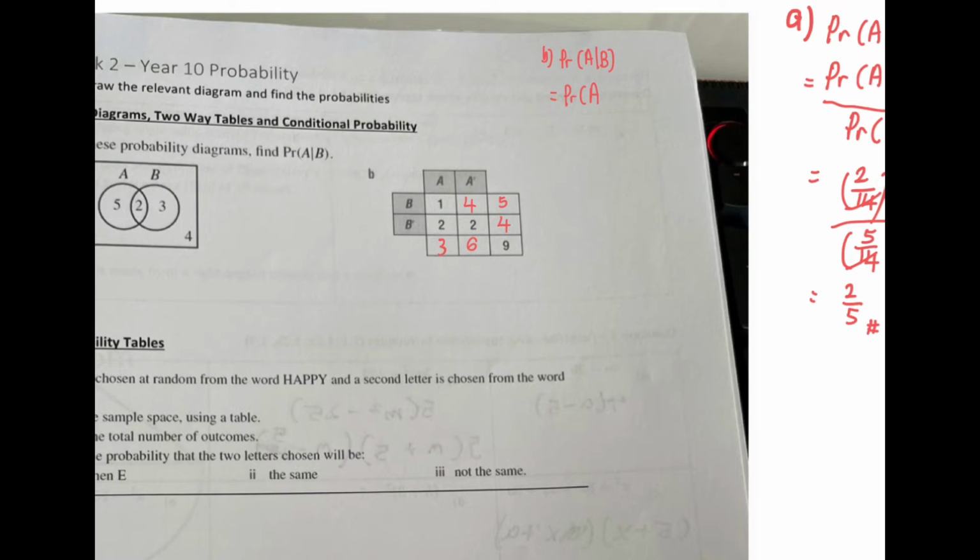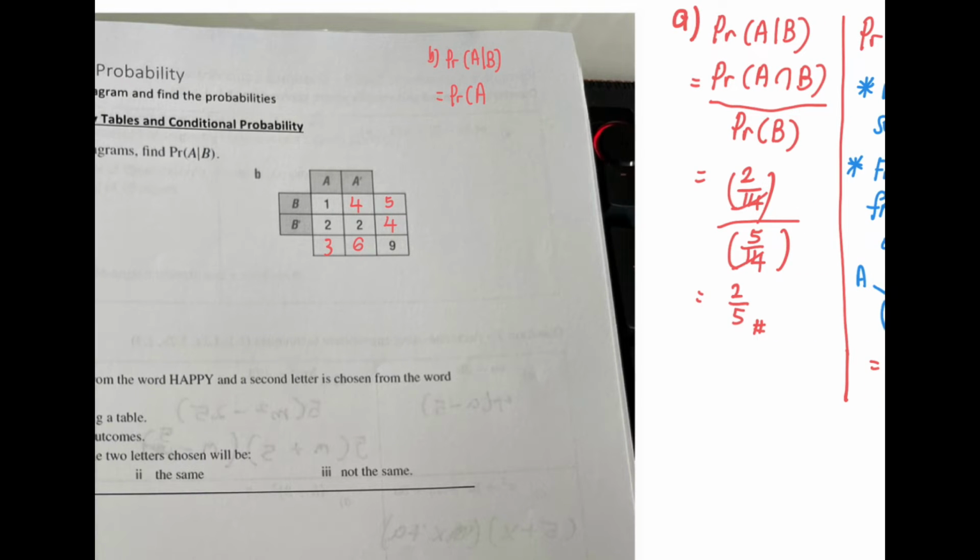Okay, so let's continue. Just now, what I'm trying to go through with you is that there are two methods again. So the first method is where we use the intersect over the probability of the condition. If we are using that method, then we put it like probability of A intersect B divided by probability of B.